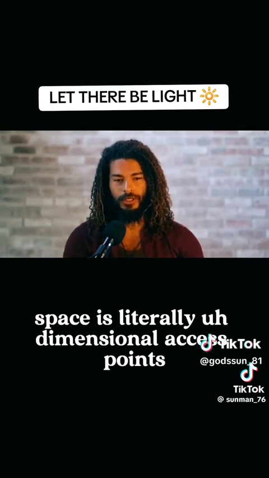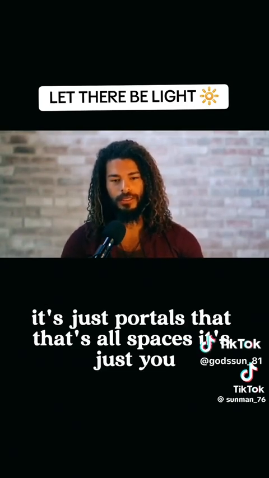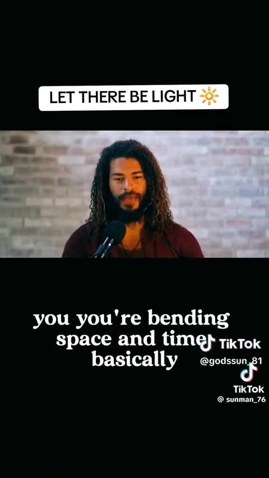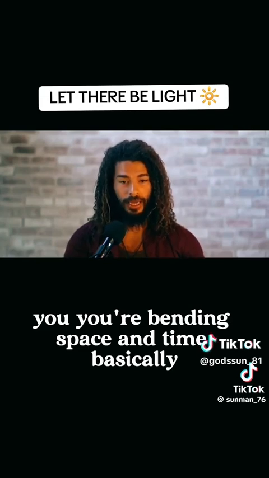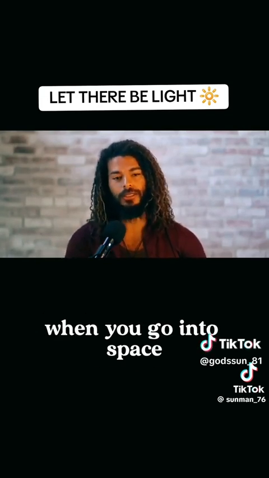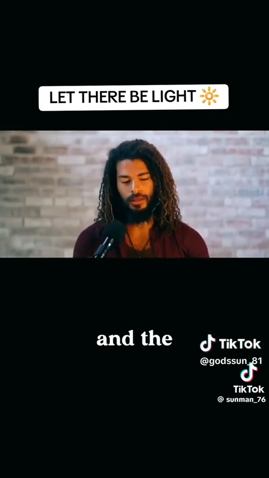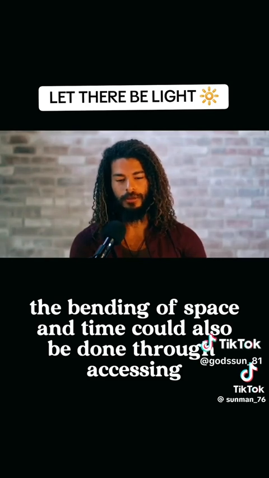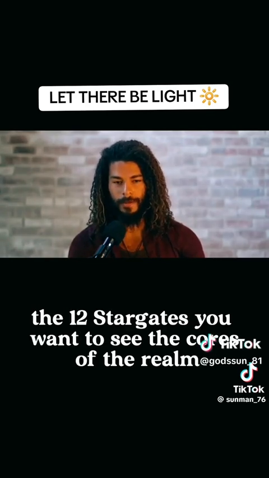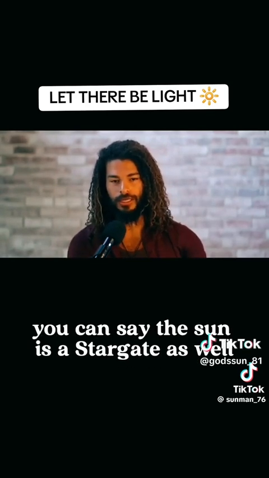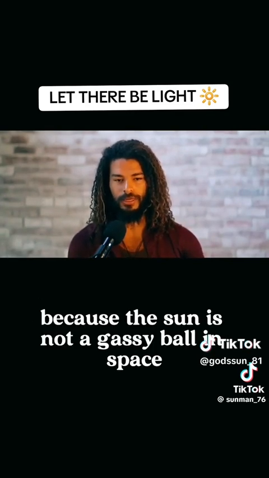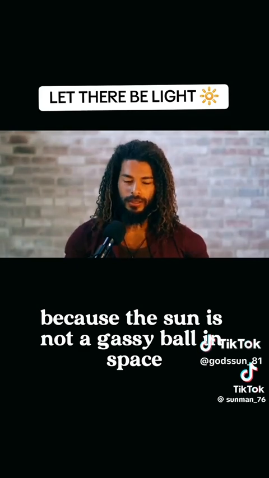dimensional access points. It's just portals. That's all space is. You're bending space and time, basically, when you go into space to access a dimension or to access another realm. And the bending of space and time could also be done through accessing the 12 stargates, which is through the cores of the realm.